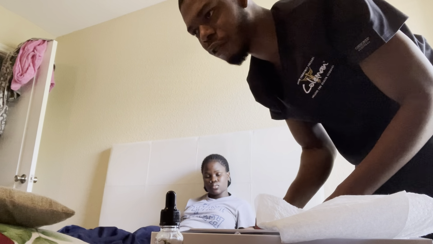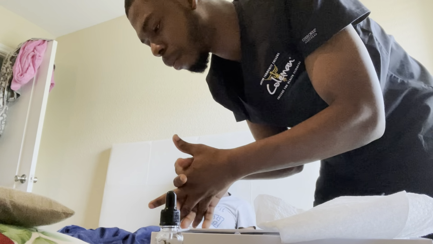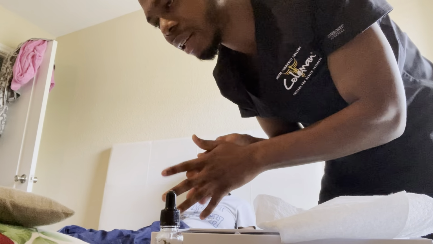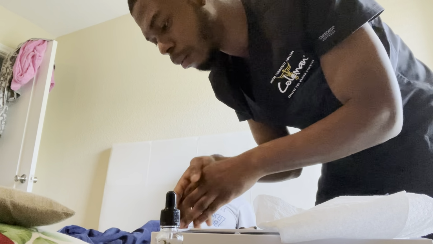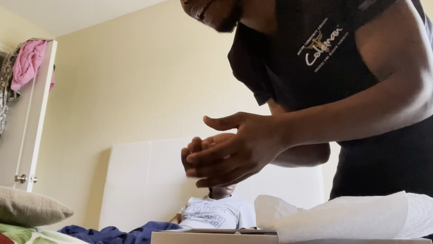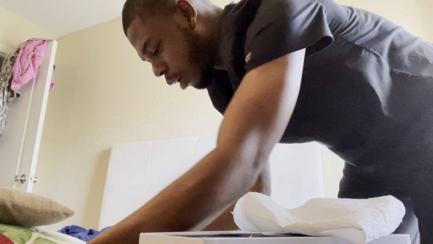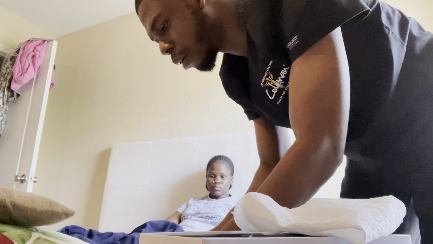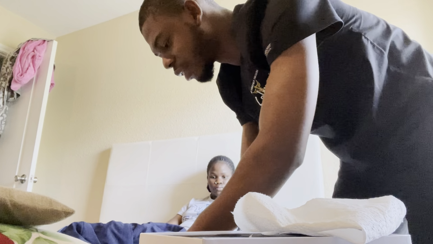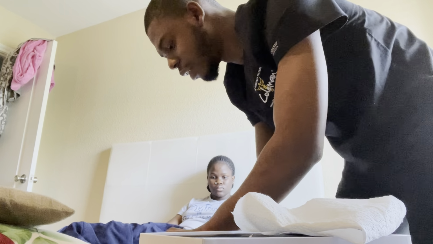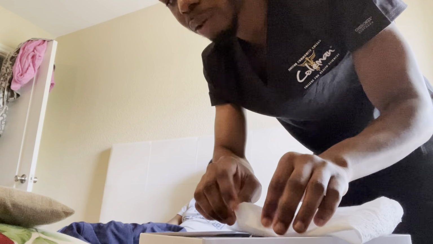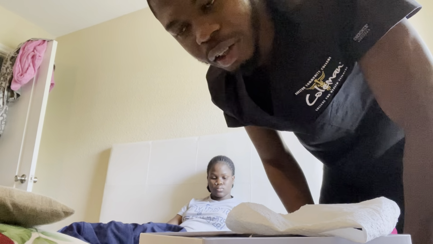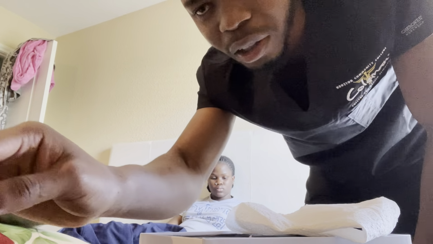When I'm done performing the oral hygiene for the patient, I will perform hand hygiene by using my hand sanitizer or by washing my hands. And when I'm done, I will document the procedure by including how well the patient tolerated the procedure, the amount of secretion, and also the odor of the secretion. And that will complete my assessment on oropharyngeal suction. Thank you.